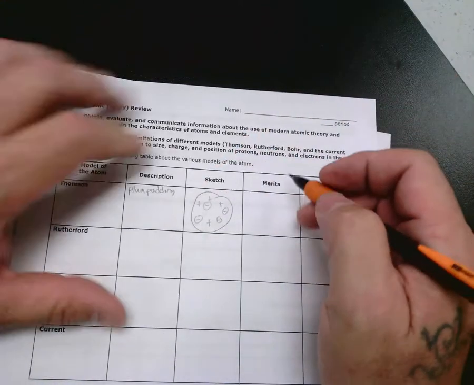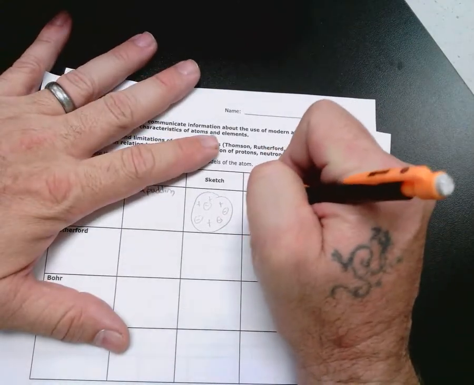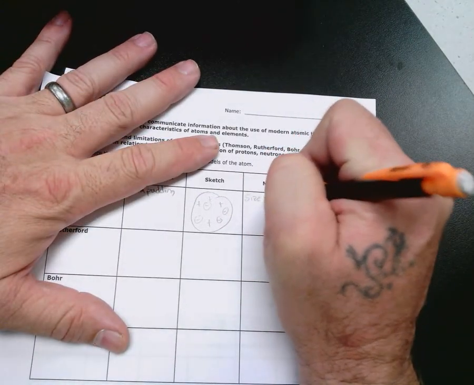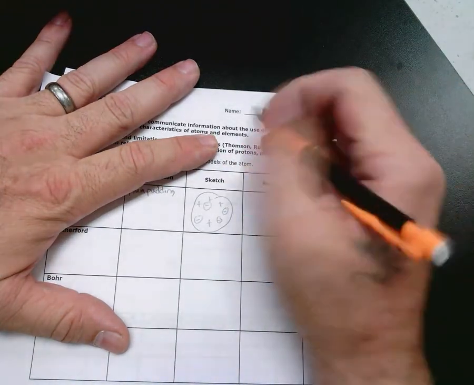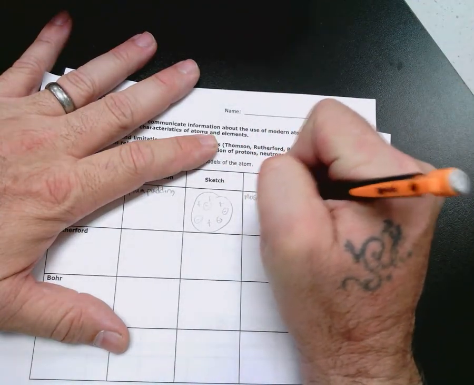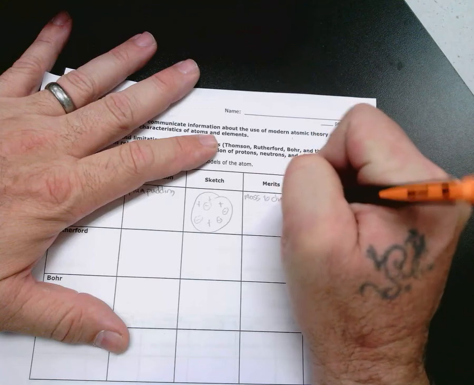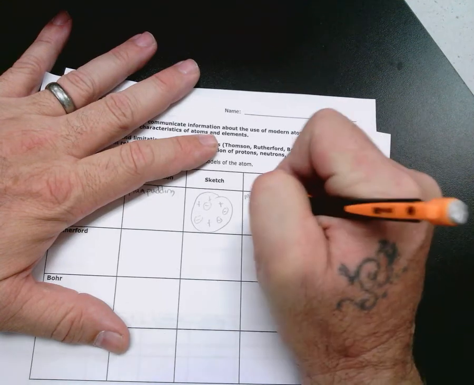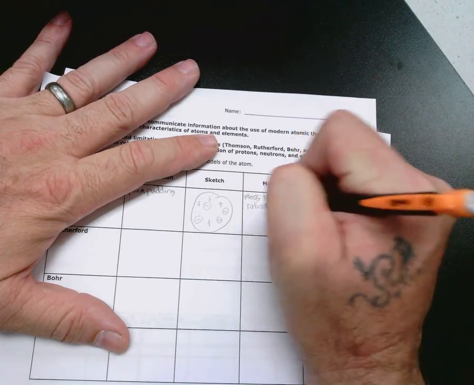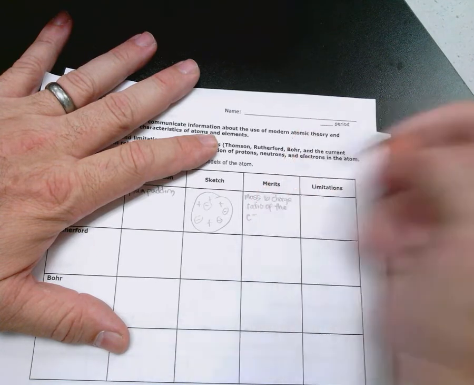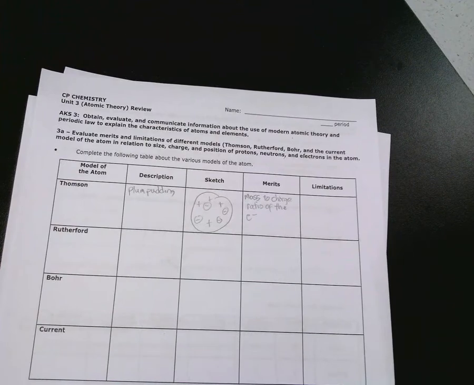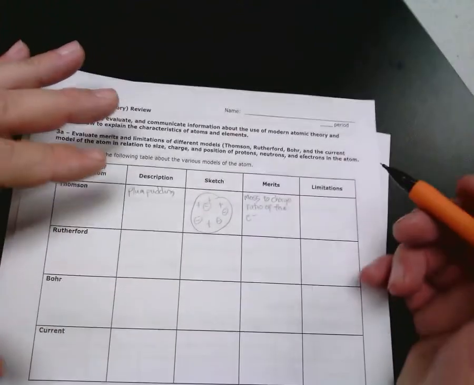And the merits. He got the mass to charge ratio of the electron. He basically told us how big he thought the electron was. And that's about it for the merits.